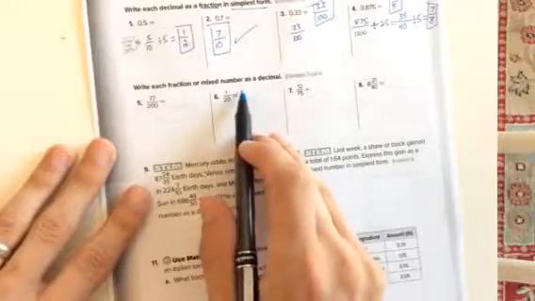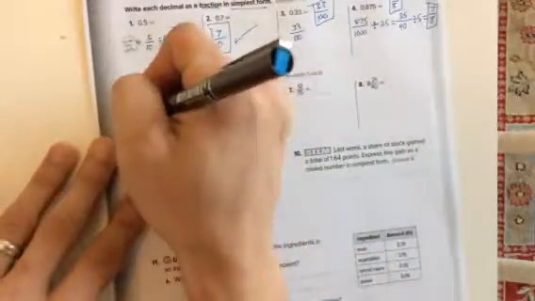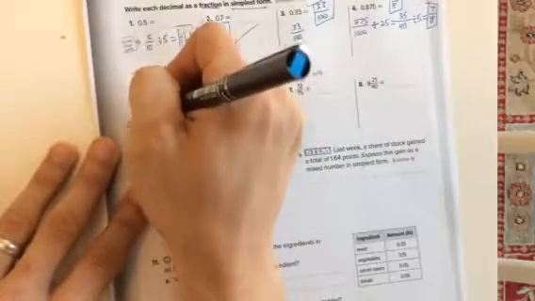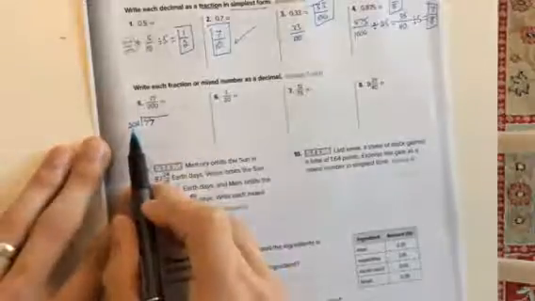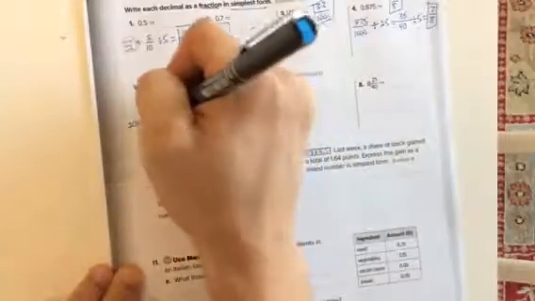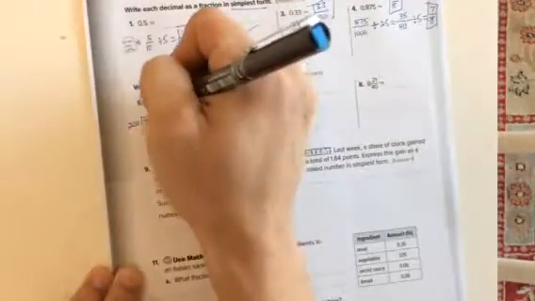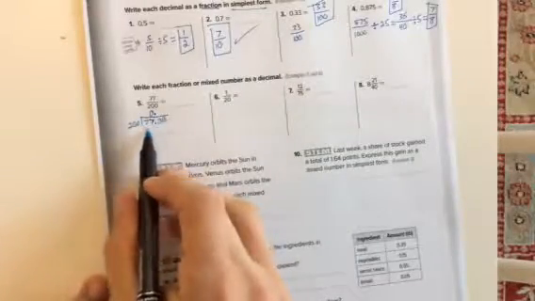Next, write the number as a decimal. Okay, so a decimal means I need to divide. 200 does not go into 77, so I need to put a decimal and add some zeros. 200 doesn't go into 77, but it does go into 770, right?